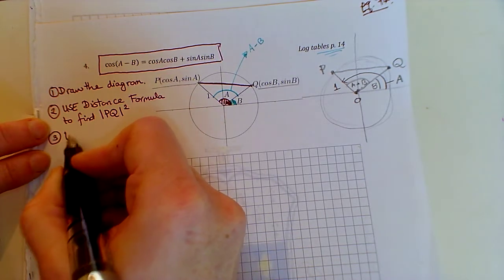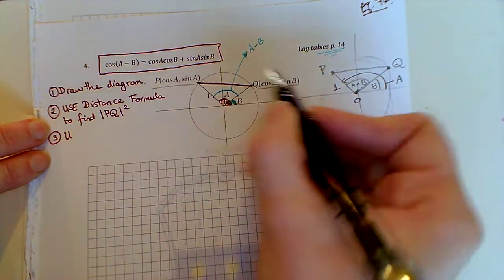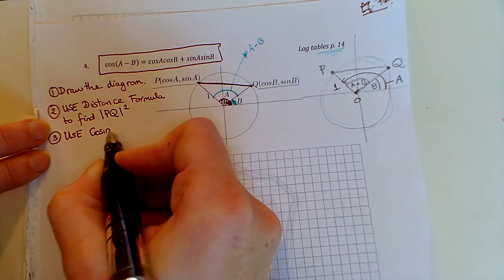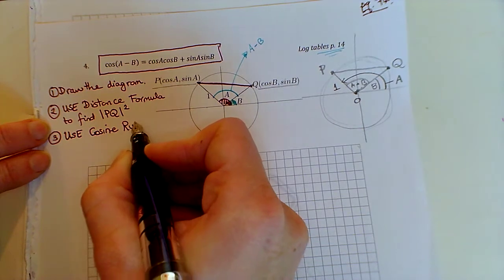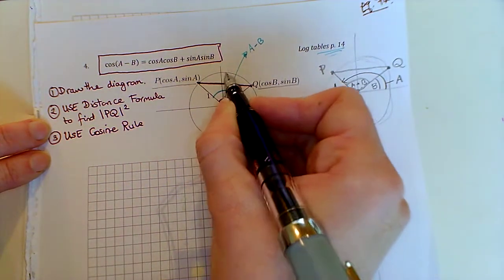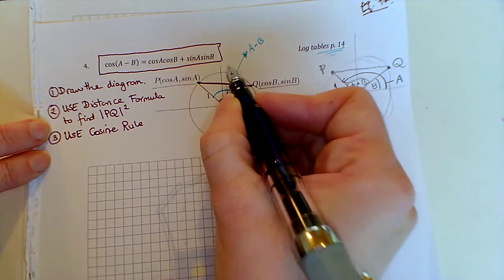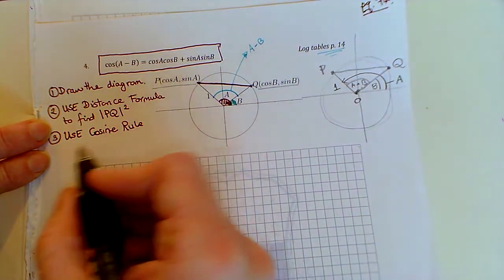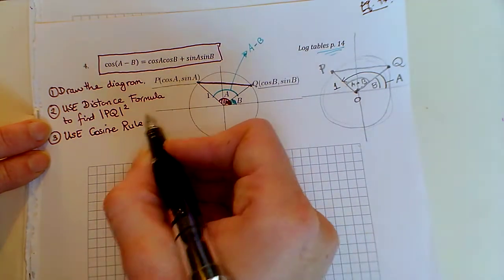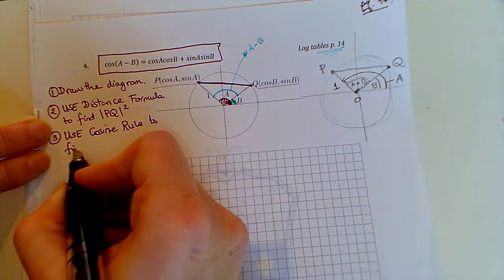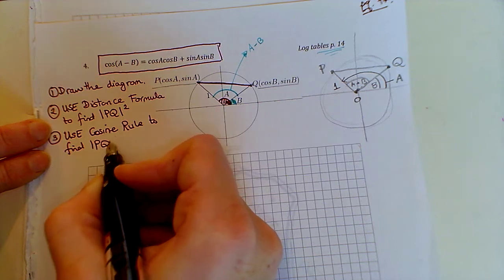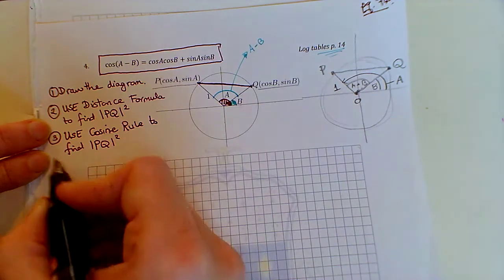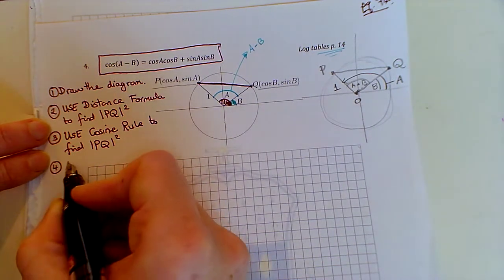Then we also find PQ squared another way. We use the cosine rule. So you remember the cosine rule allows us to find the side opposite an angle squared, and we square that side as well. So we use the cosine rule to find PQ squared as well. So we get the same answer with two different formulas, and we put these equal to each other.